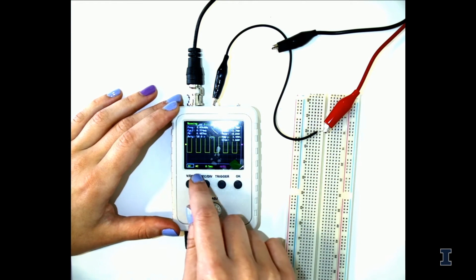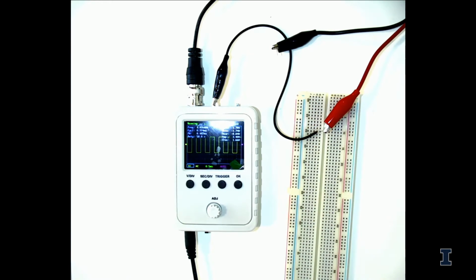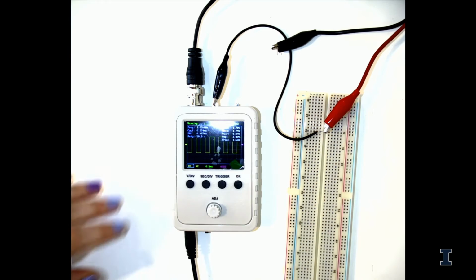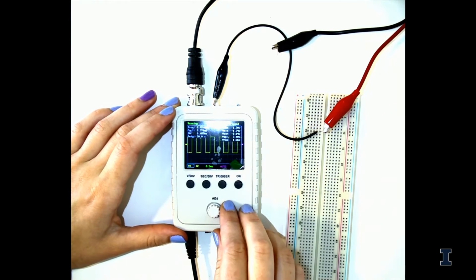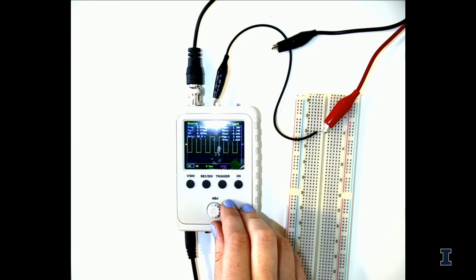You can see one signal takes about 1 millisecond. If you do the calculation, frequency is equal to 1 over the period of a signal. So 1 over 1,000 hertz is a 1,000th of a second, which is 1 millisecond. So that's how that relationship works.